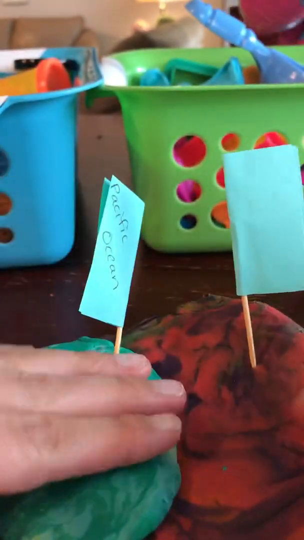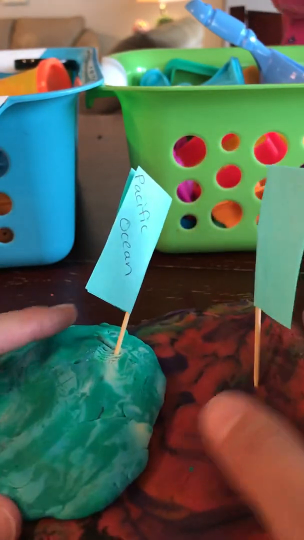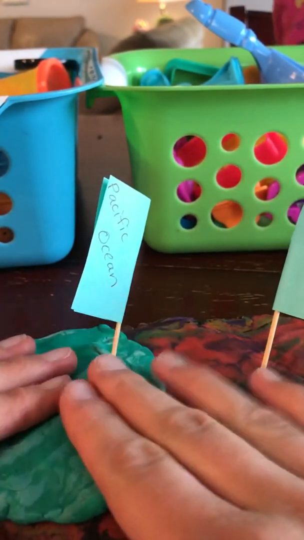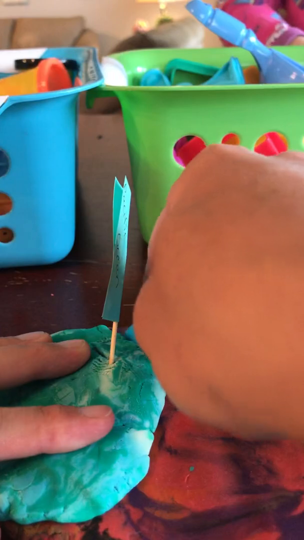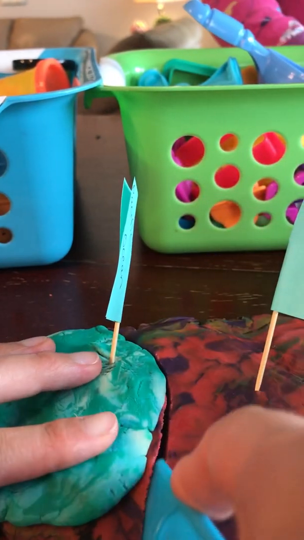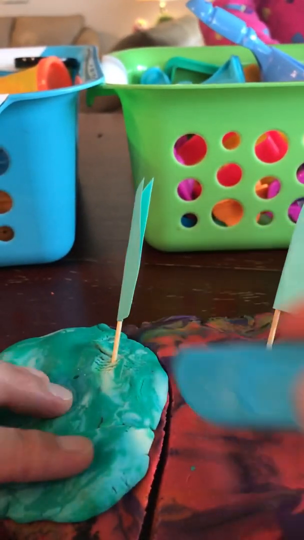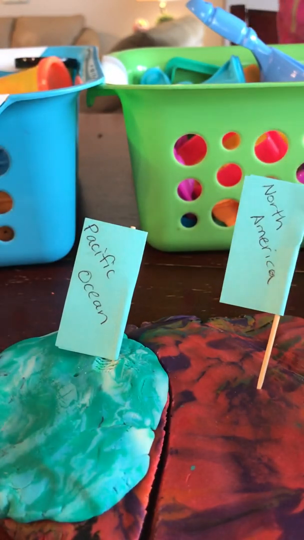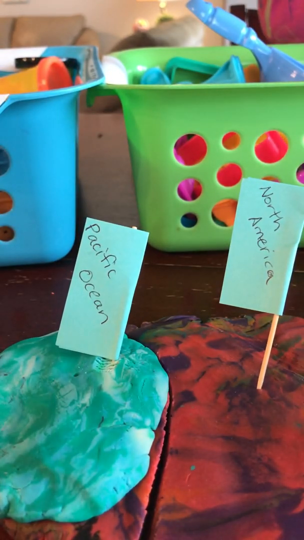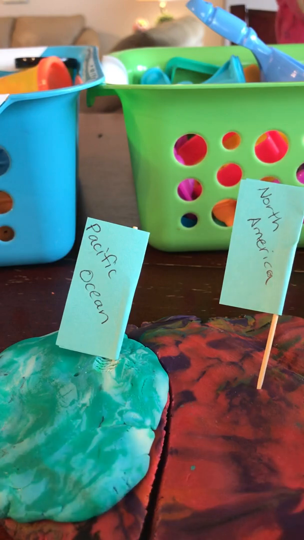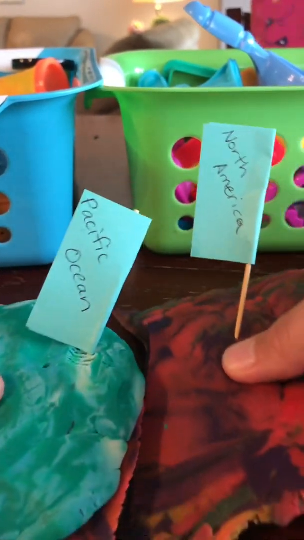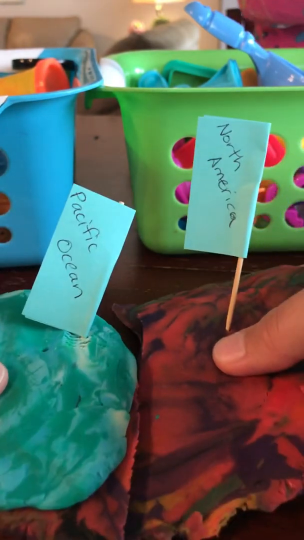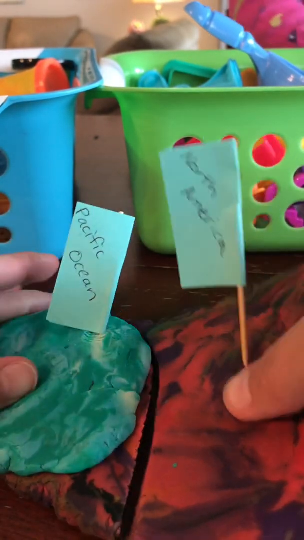So our Earth's crust is broken up into plates. Conveniently, there happens to be a plate boundary roughly at the edge of the Pacific Ocean and North America. There are a couple of different ways that tectonic plates can move. They can either move like this, side by side, and that's called a transform fault.